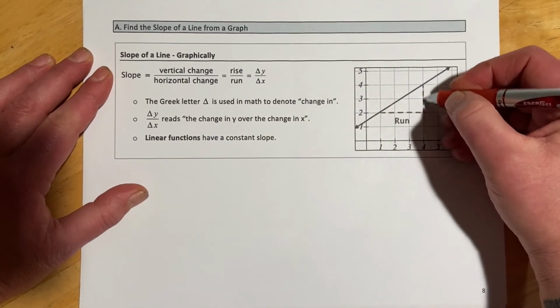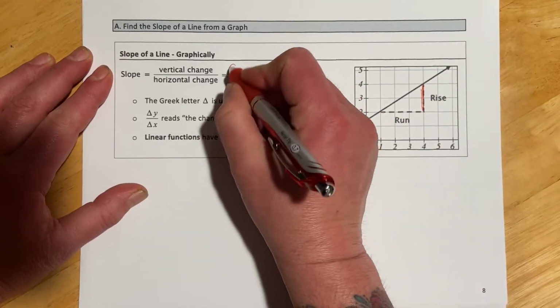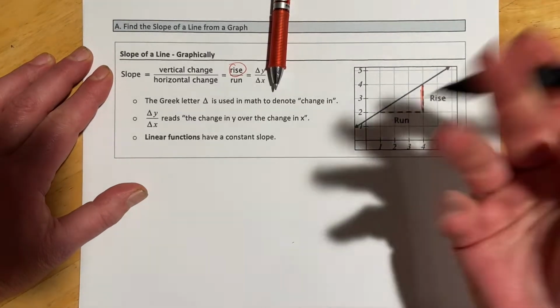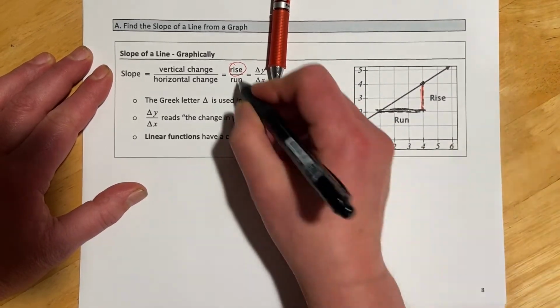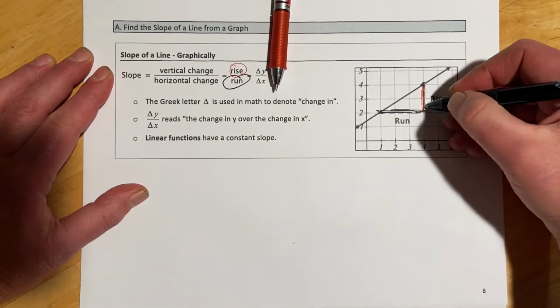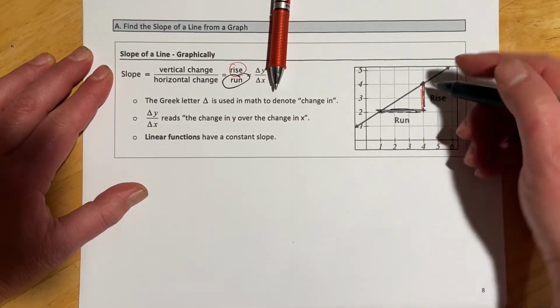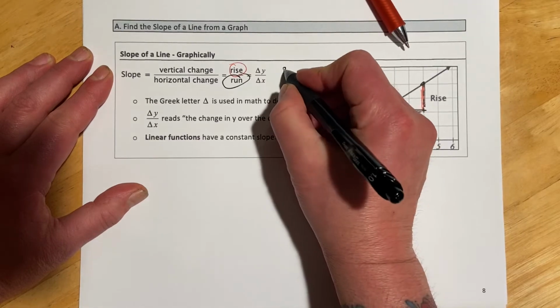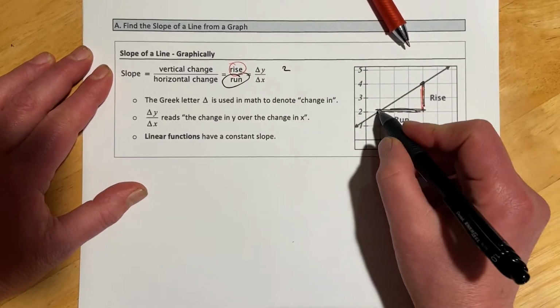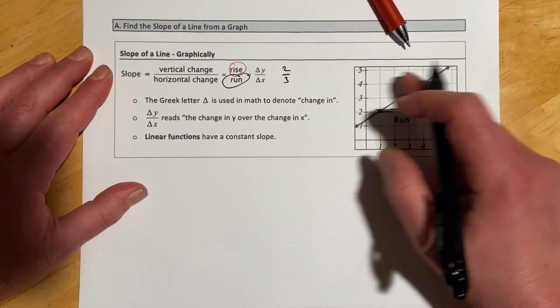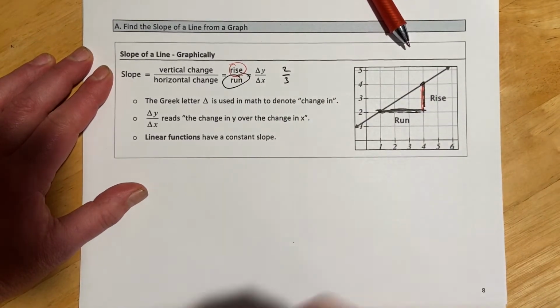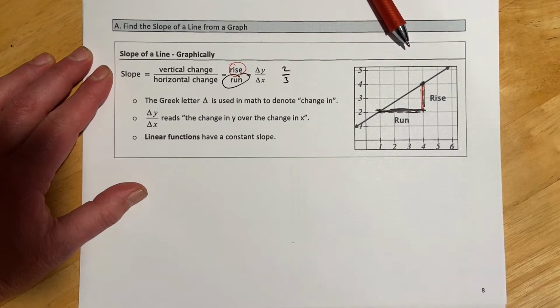Here's our vertical change. This is our rise. So that would be this piece. Here's our horizontal change. And this is between these 2 points right here. And so that horizontal change is our run. So this distance over this distance, in this case, this would be 2 for a rise. And we're going in the positive direction, 3 for a run. So for this graph, our slope would be 2/3. So that's kind of the idea of what we're working with for slope.